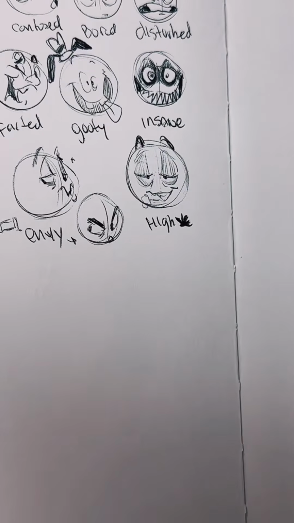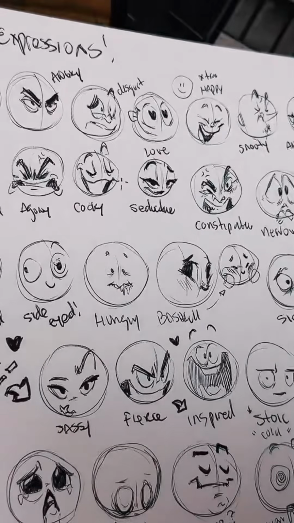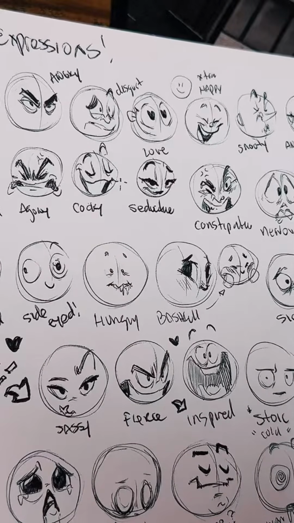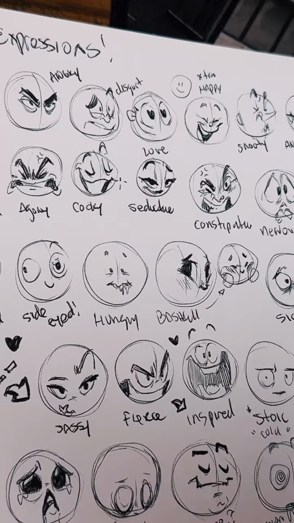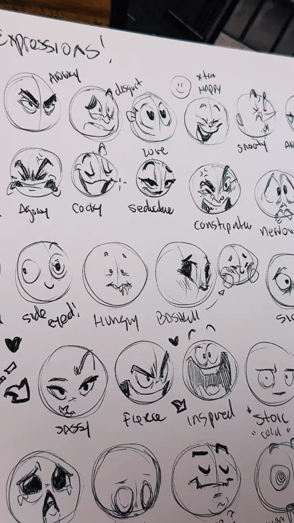Let's review and do a little song for the ones that we've done so far. We are doing facial expressions. Should we do it to the theme of Old MacDonald Had a Farm? Because that's the only thing that I know how to repeat.